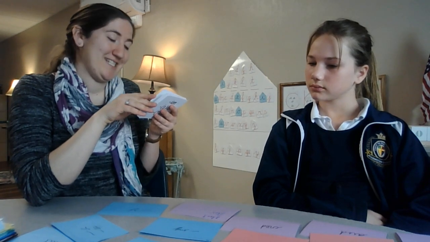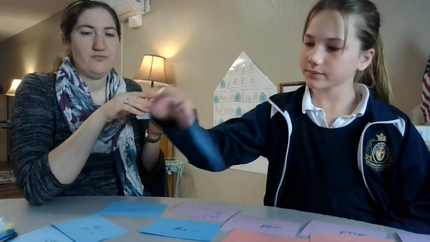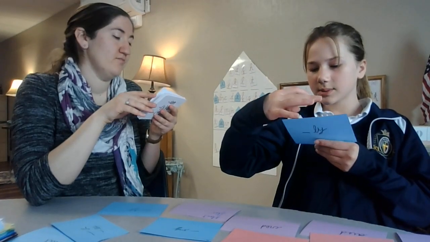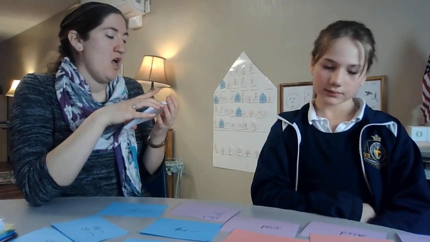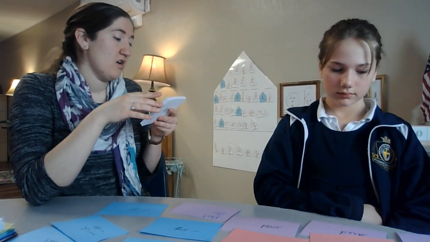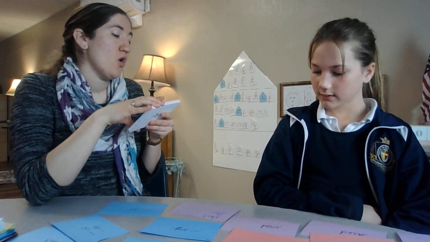This suffix means in a specified manner. Additionally, oddly. Means in a specified manner. She got it. Okay. These Latin bases mean to bend.